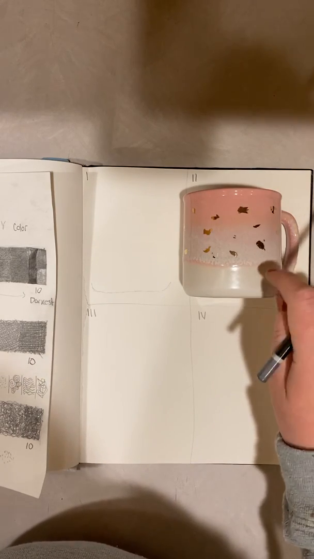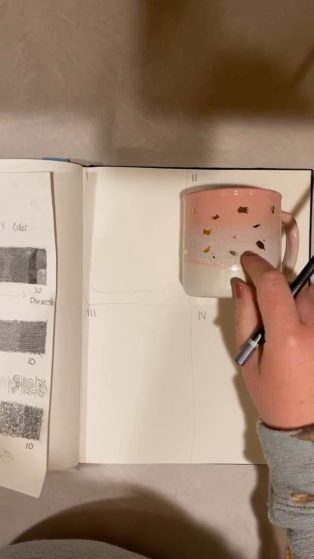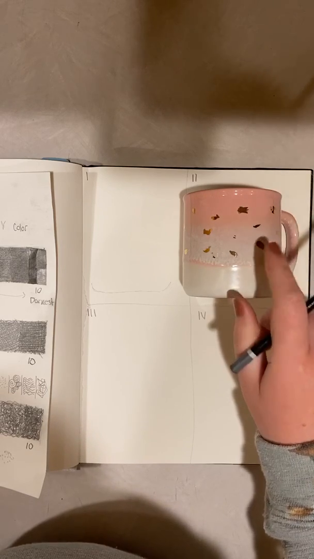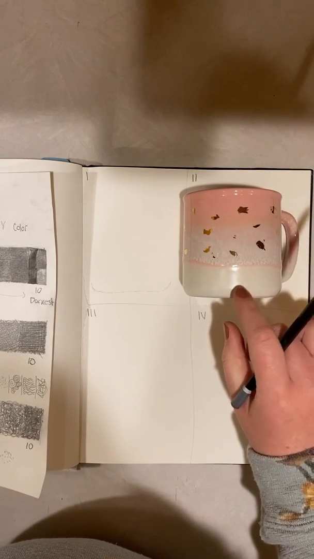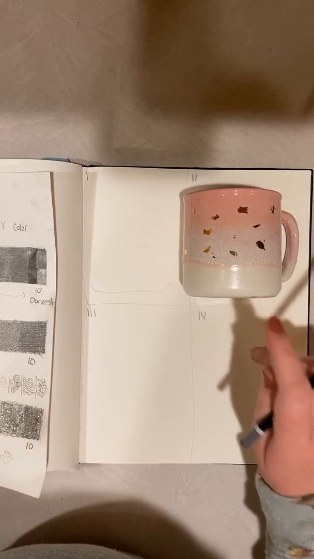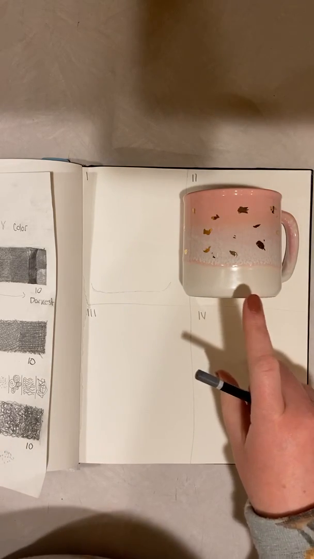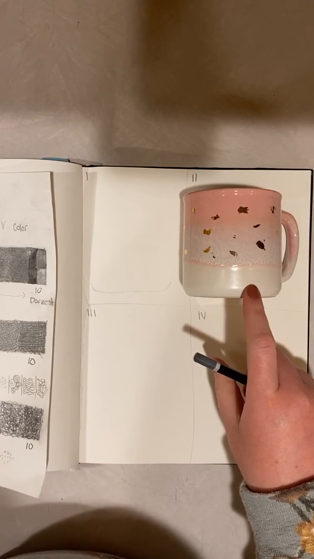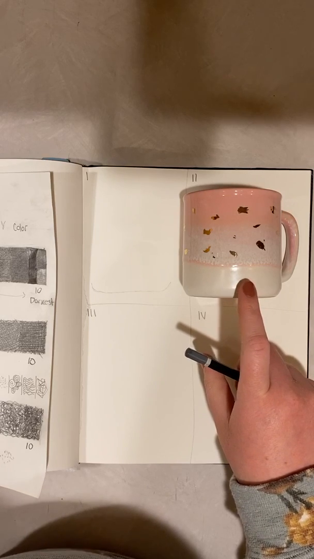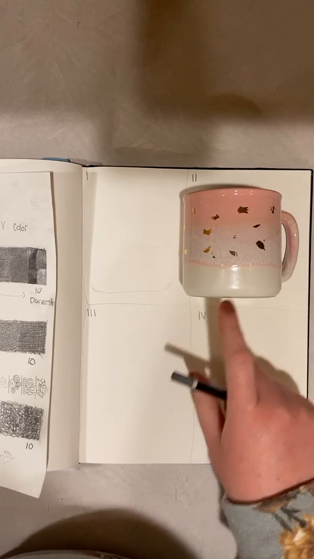So the first thing you need to do is make sure you're following that Google Doc that's on Schoology. The first thing it asks you to do is find an object that is small and light colored. It does not have to be super small, but it has to be light colored so that you can see the shadows really well.